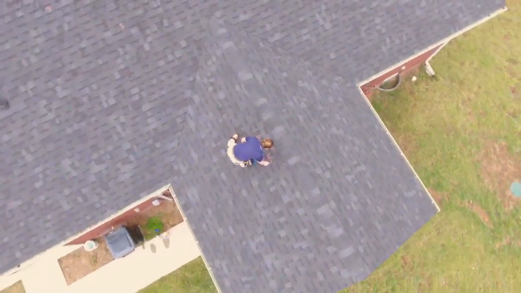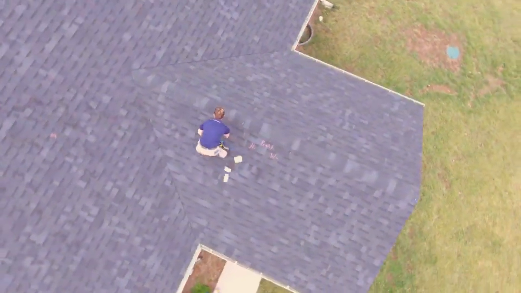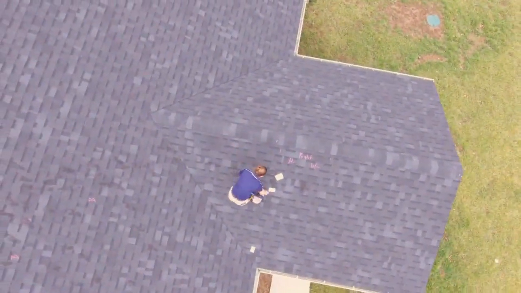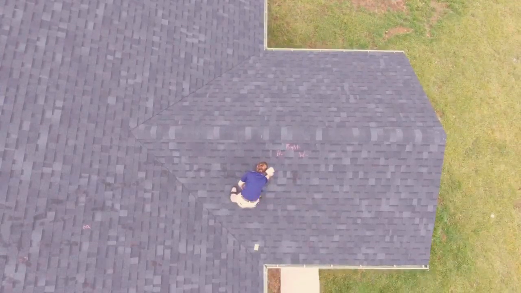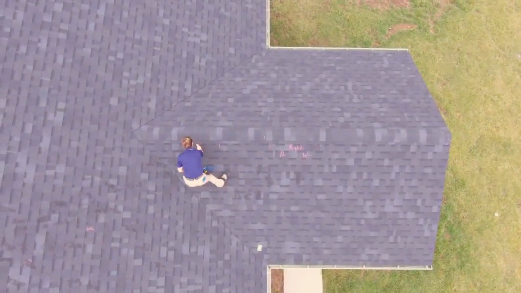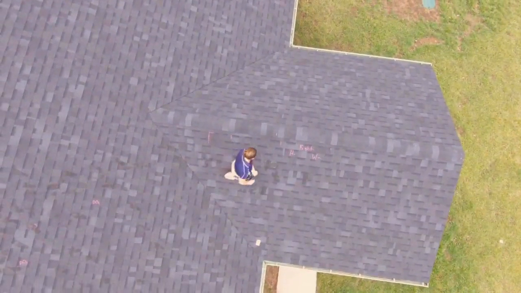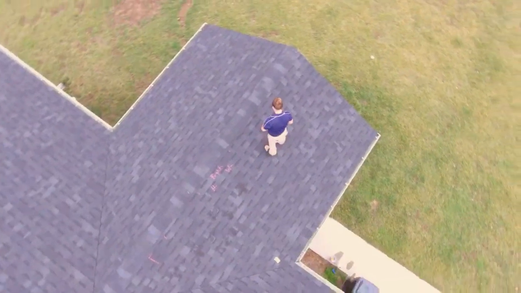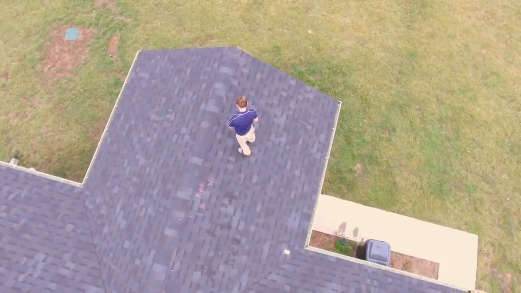Upon completion of one elevation, the technician is going to move to another elevation. This process is to determine the directional side of the storm and to evaluate any other areas of the roof that might be damaged.